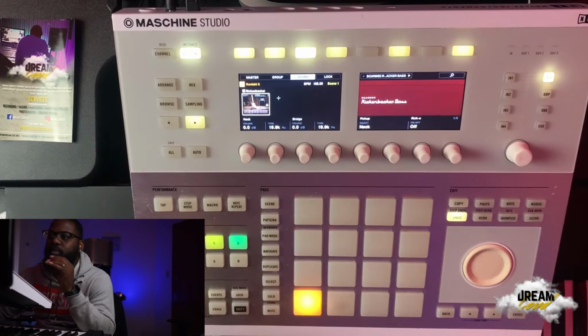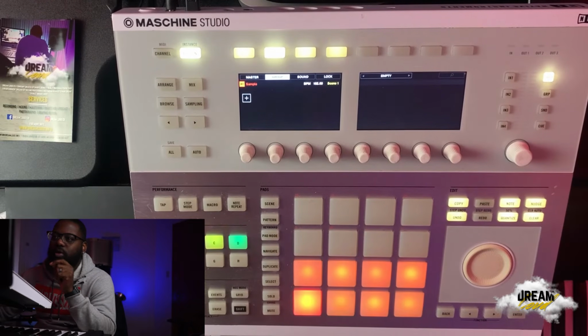I forgot another reason why my sample sounds the way that it does. If you go to group, all your samples should be on a filter.